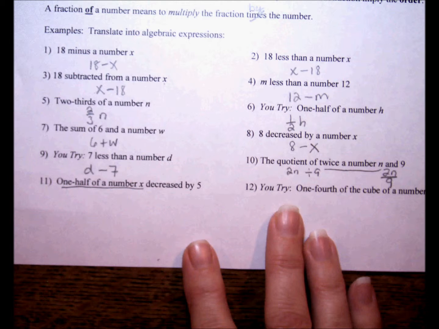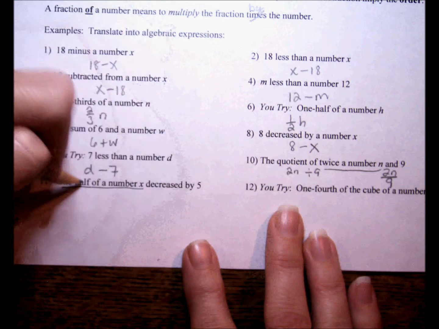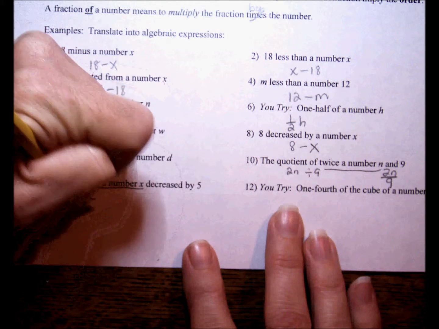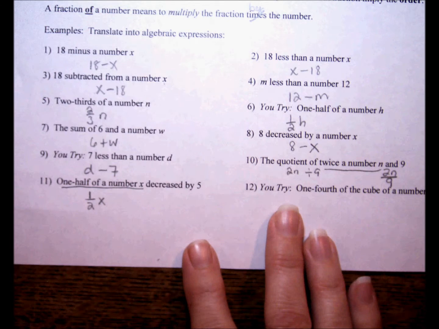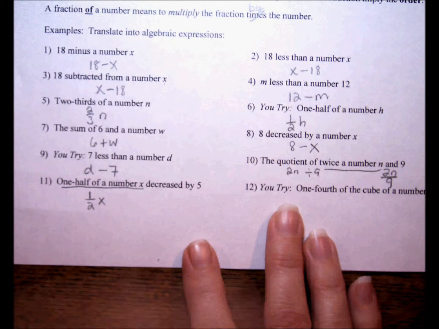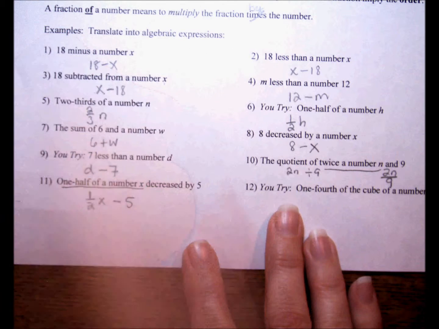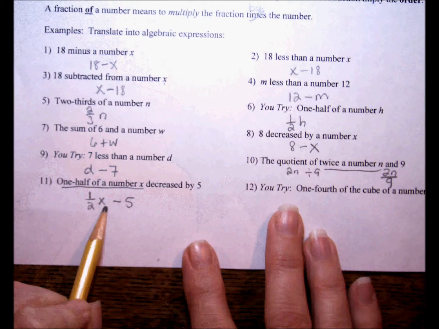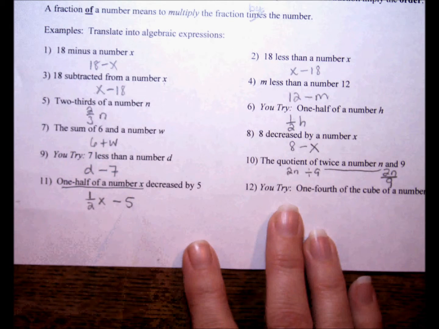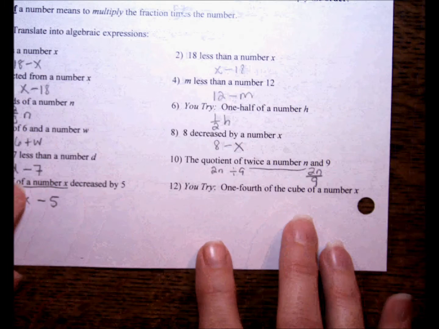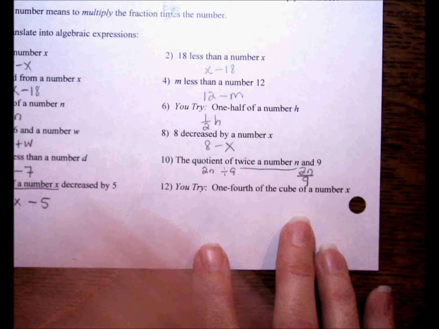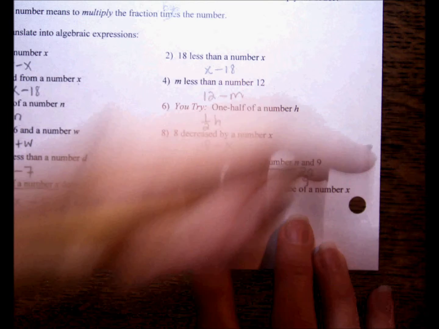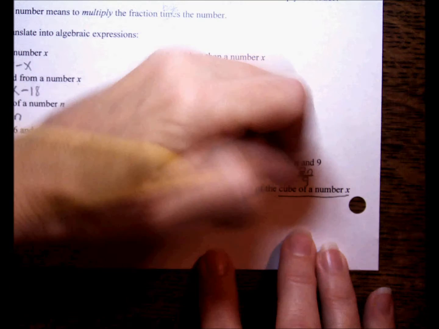Okay, 1/2 of a number x decreased by 5. Well, I like to underline the parts of the phrase that I'd like to do together first. 1/2 of a number x is 1/2 x, 1/2 multiplied by x, decreased by 5. So this is 1/2 of a number x decreased by 5.